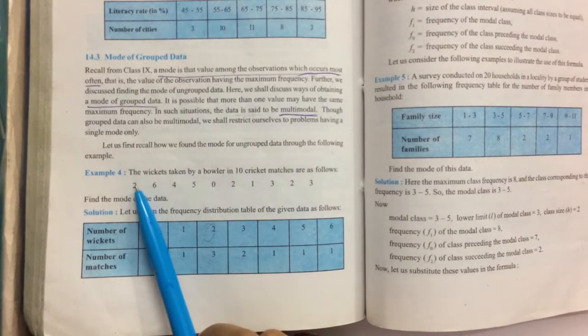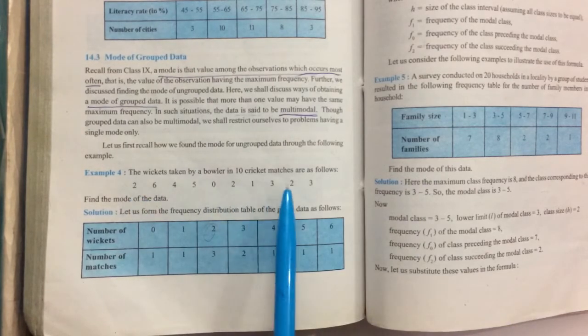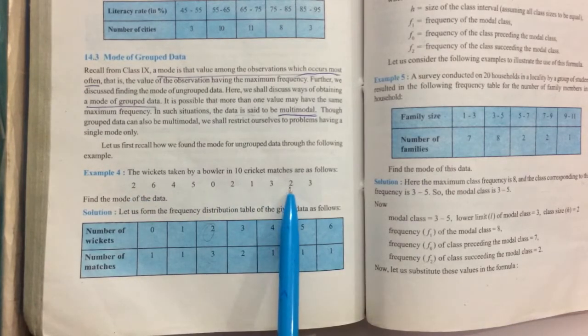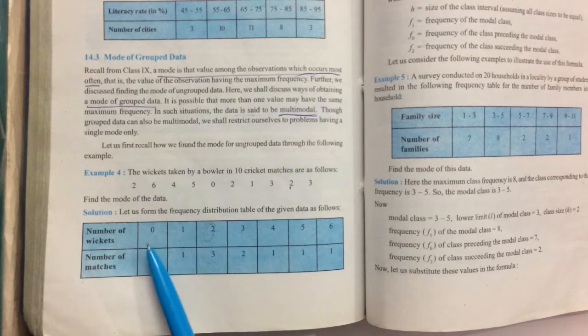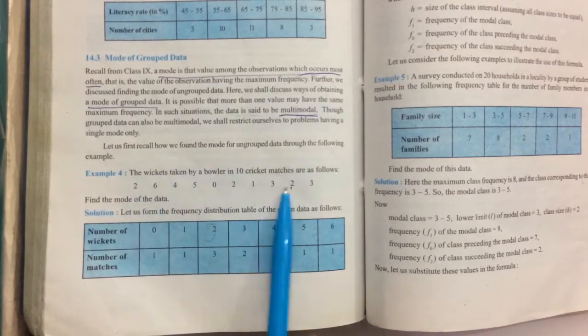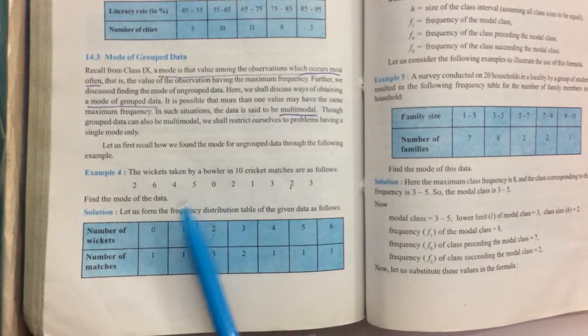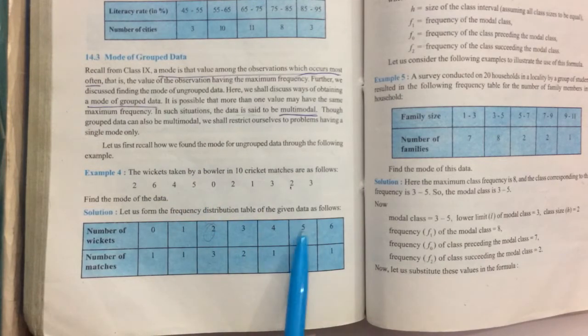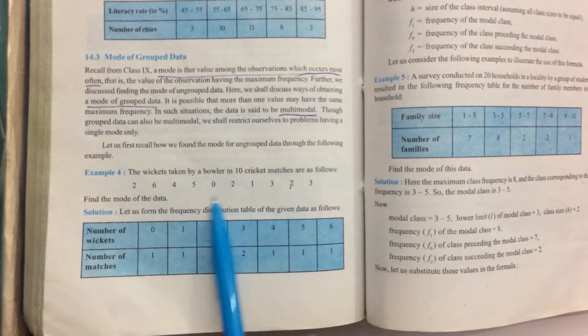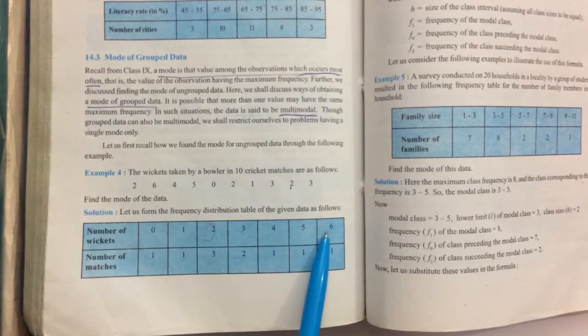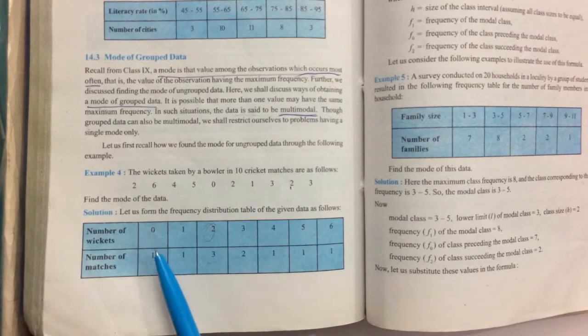For example, if you want to note down 2, so 2 appears here, here and here. So the frequency of 2 is 3. So this is what they have done. They have arranged the values from this list in ascending order. The values are 0, 1, 2, 3, 4, 5, 6. You can see these numbers appearing here. These values have been listed here. And how many times each of these values appears, that has also been written.